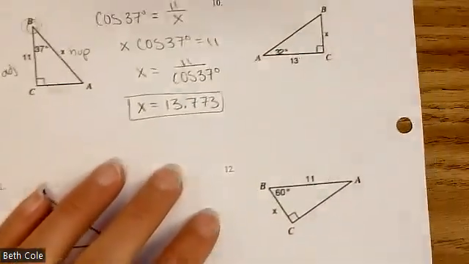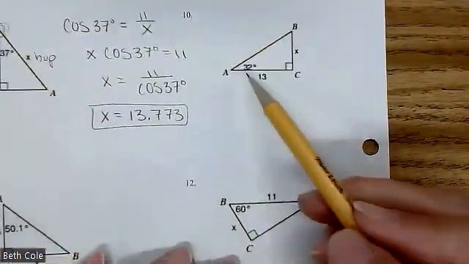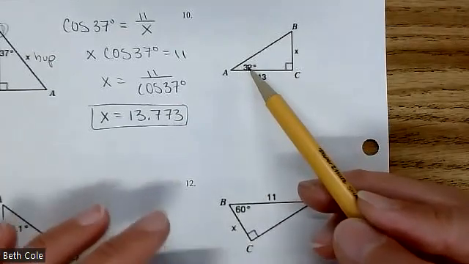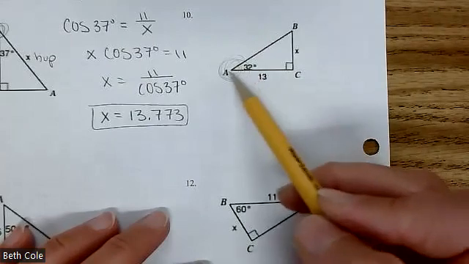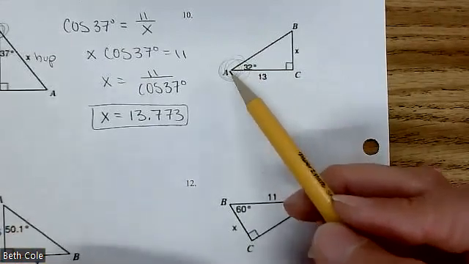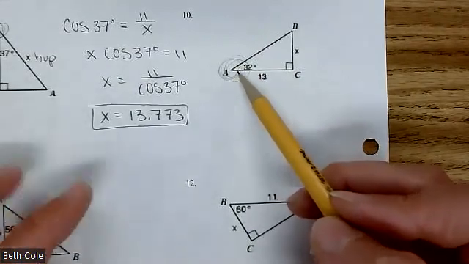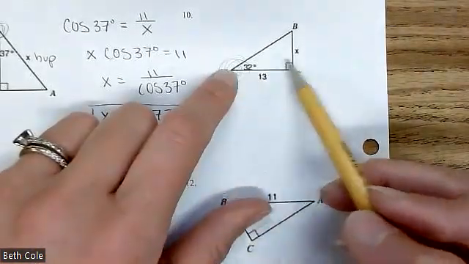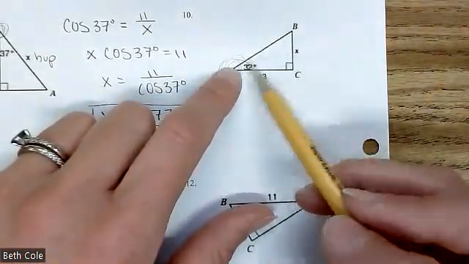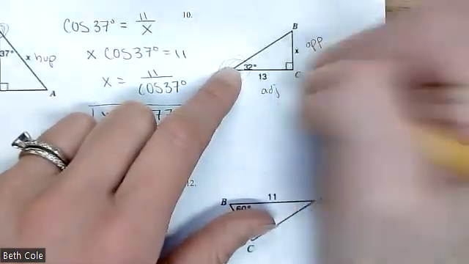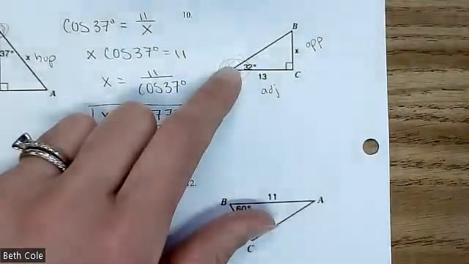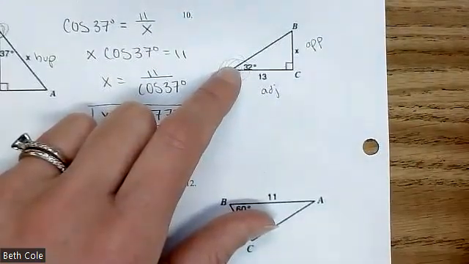All right, let's try the next one. Do you see the 32 degrees that's labeled here? This 32 degrees? You are here. That's your point of view. You kind of have to pretend that you're standing there. So that means X is the what? Opposite. Good. 13 is adjacent. We don't have the hypotenuse. You can label that hypotenuse if you want, but I wouldn't bother because we don't have it.